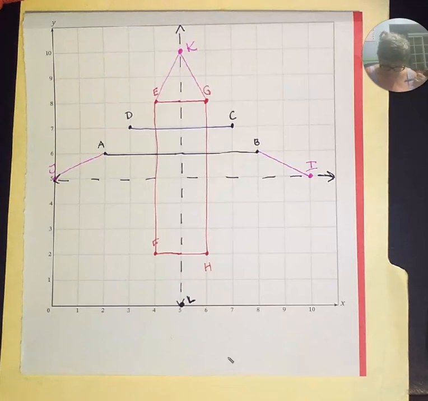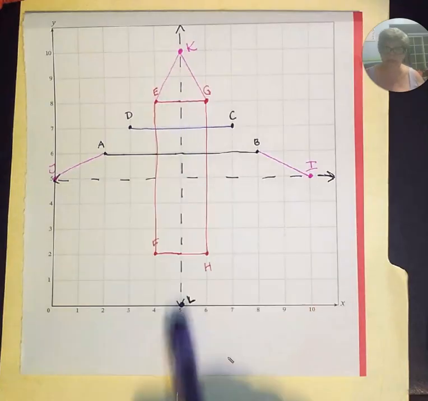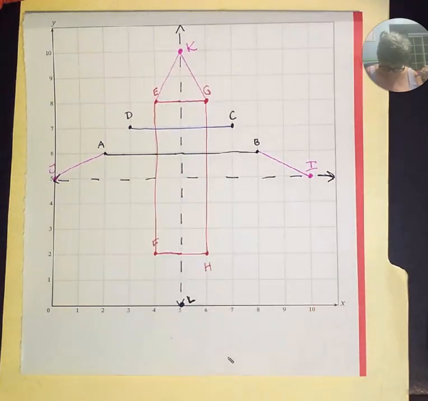What do you notice about the movement from K to E compared to L to F? Down and left, up and left, right? And verticals are opposite. One is down, one is up. And horizontals are the same. Okay, very good.